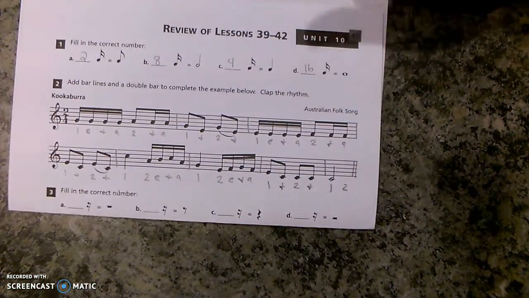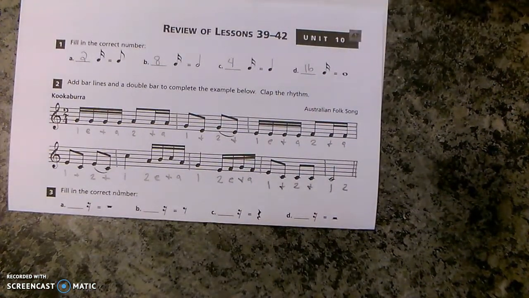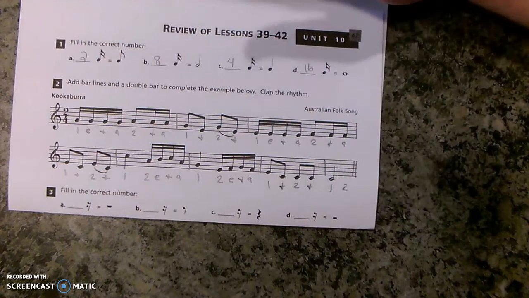All right, let's clap this rhythm together. This is a song from Australia, Kookaburra. 1, 2, ready, go. 1 E and a 2 and a 1 and 2 and 1 E and a 2 and a 1 and 2 and 1 and 2 E and a 1 and 2 E and a 1 and 2 and 1 and 2 and.